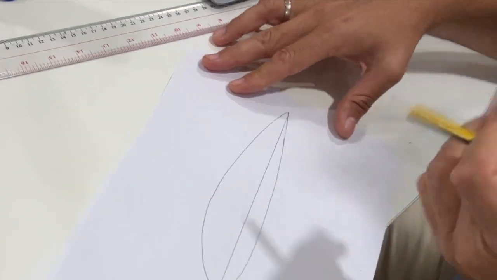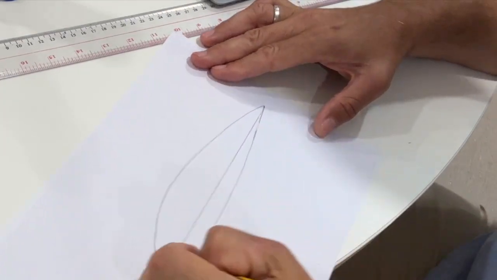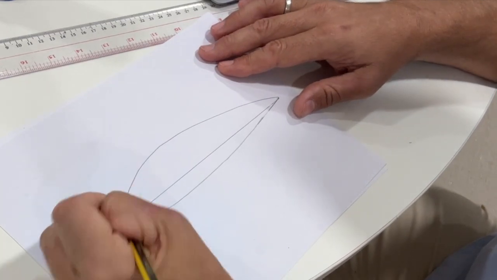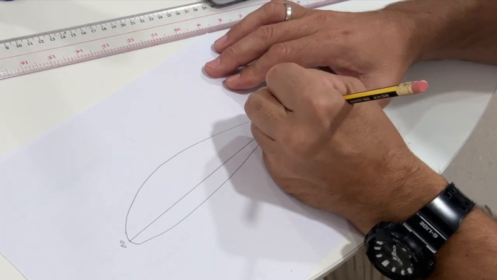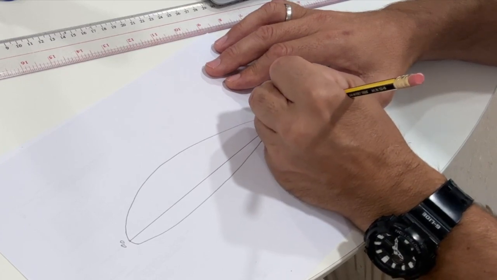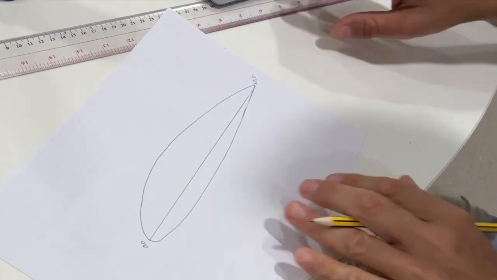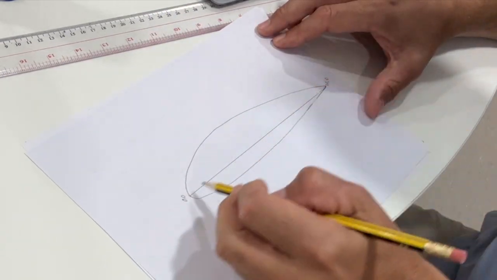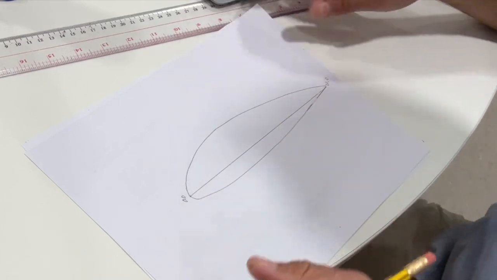Okay, so again, we got our 20 centimeter, and this is gonna be 0.0. This is gonna be 20.0. Okay, so now, you wanna do as many points as you want. I mean, as many points as possible.